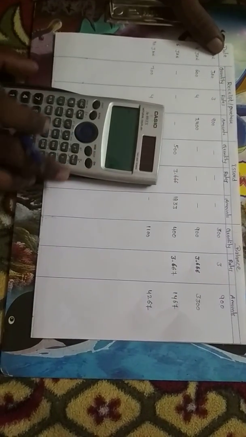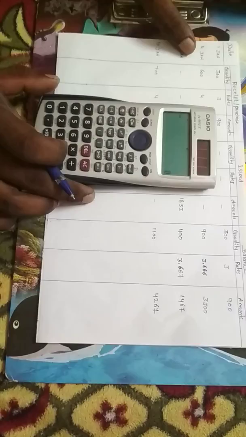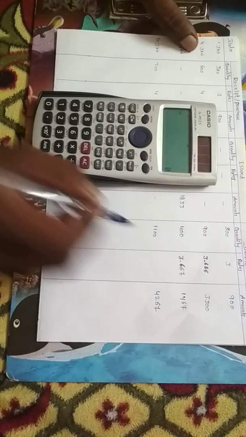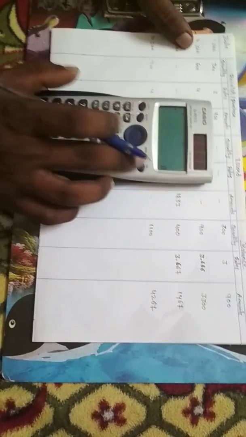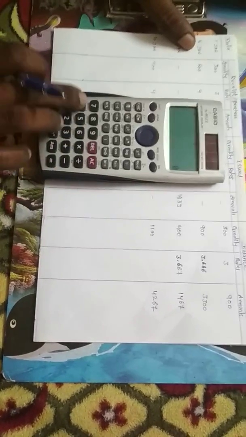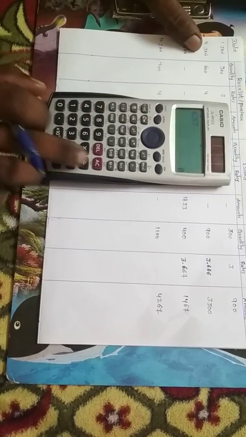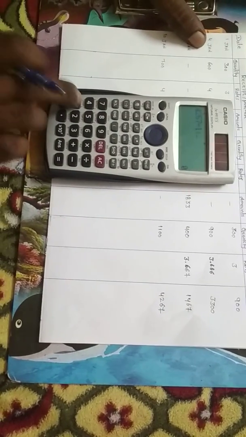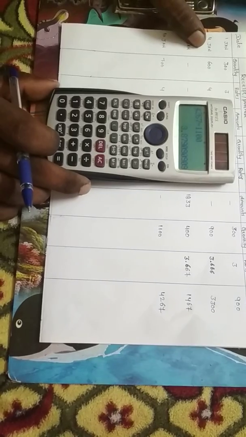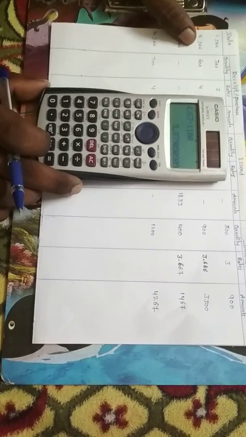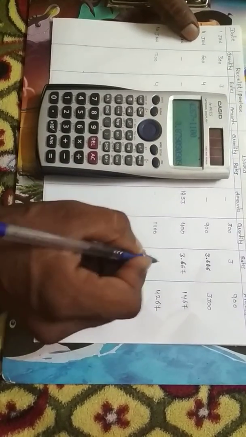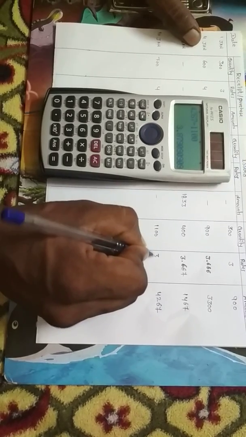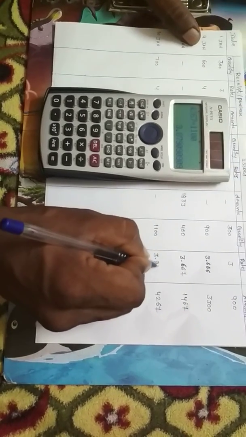Now we want the rate. According to the formula, total unit cost divided by total quantity. So 4267 divided by 1100. So we have got 3.879. So let's enter the next transaction.